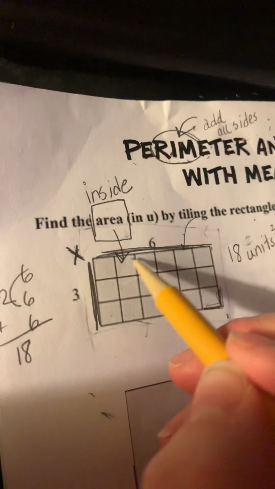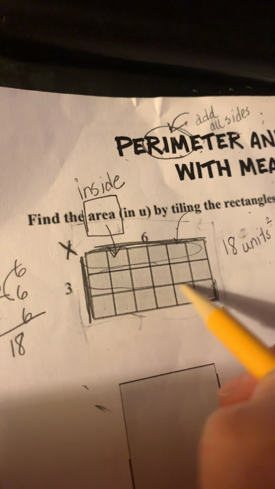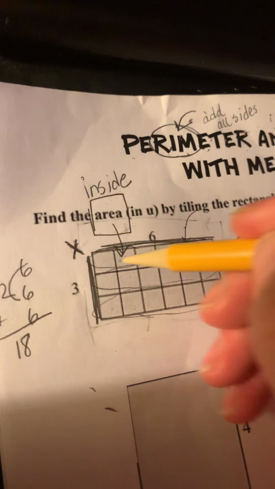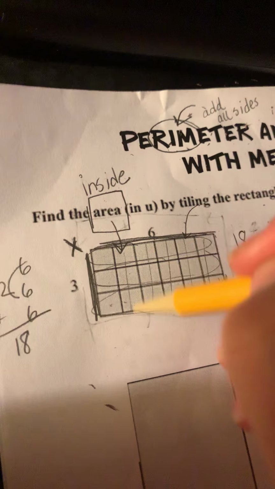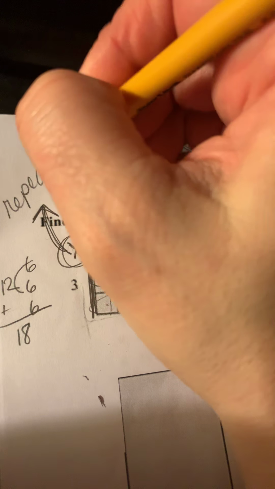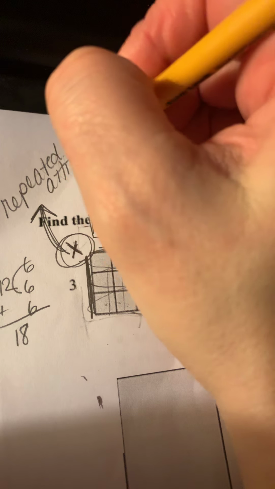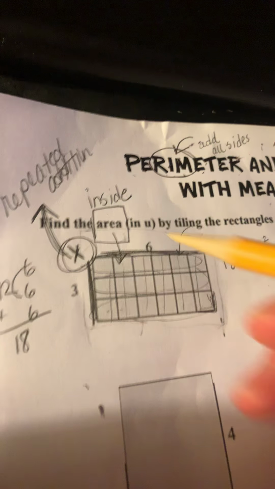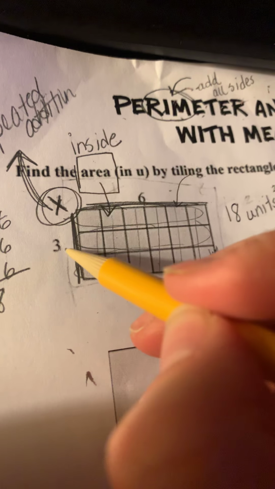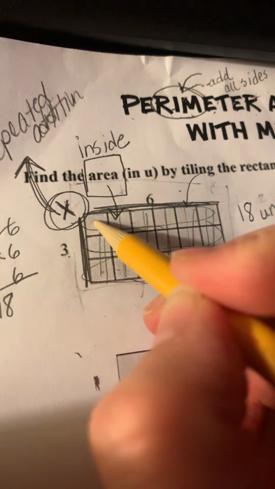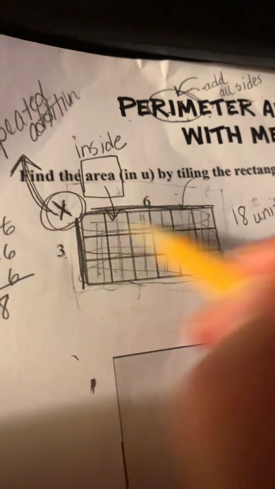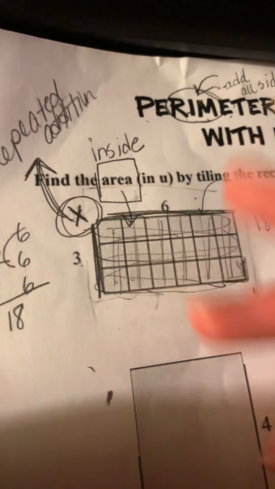I would show them that there are 3 rows of 6. 1, 2, 3, 4, 5, 6. Or you could say there are 6 columns of 3, because what is multiplication? If you've been doing it right all year, they're going to say repeated addition. Well, it would help if I could spell repeated addition. What are we repeating? Well, we're repeating 3, 1, 2, 3, 4, 5, 6 times. Or we're repeating 6, 1, 2, 3 times. That's why you can multiply with squarea, because it's repeated addition.